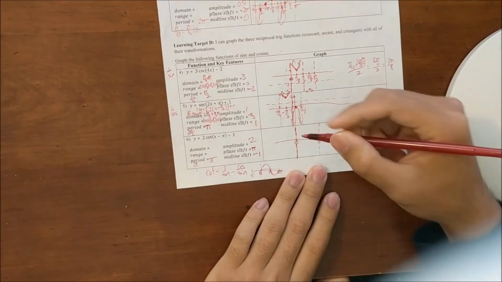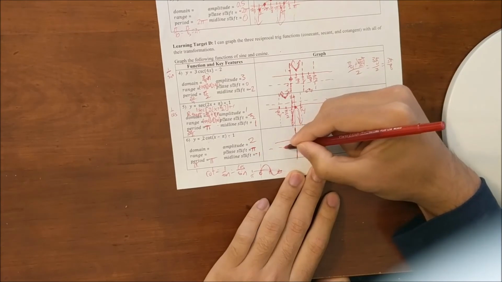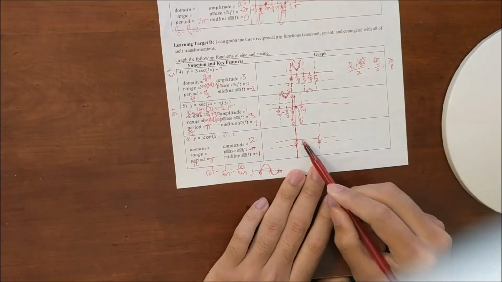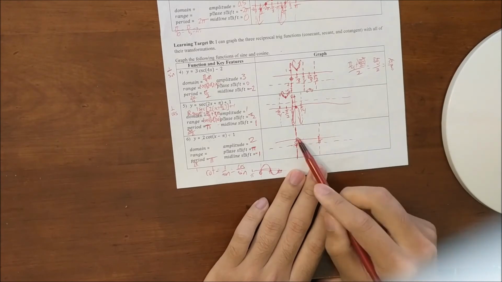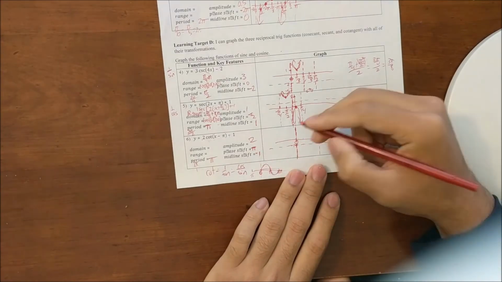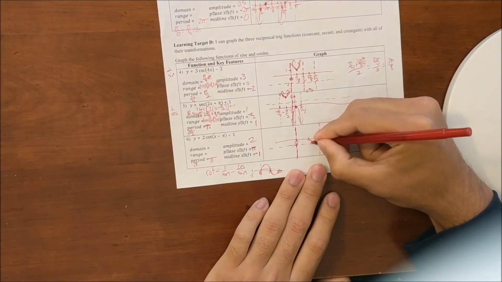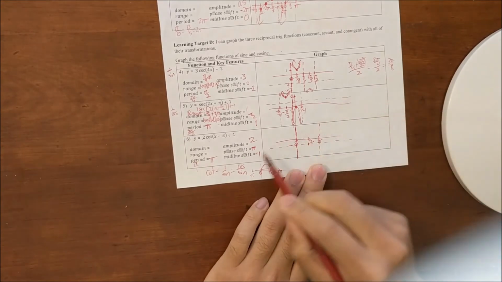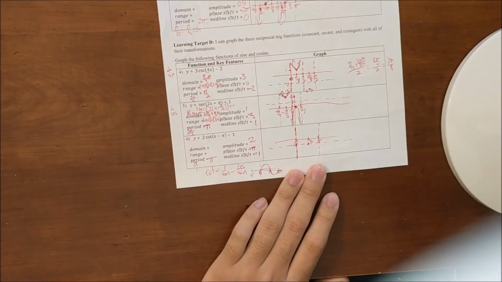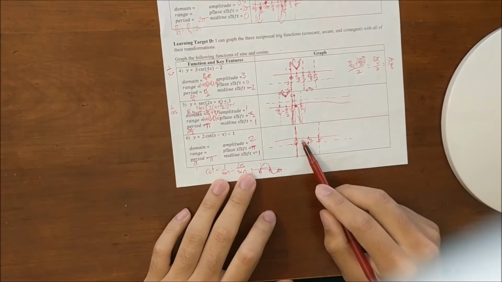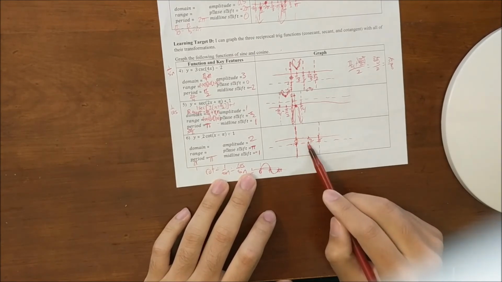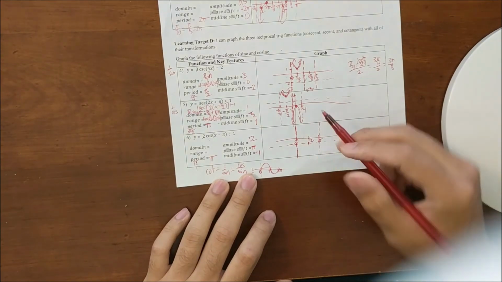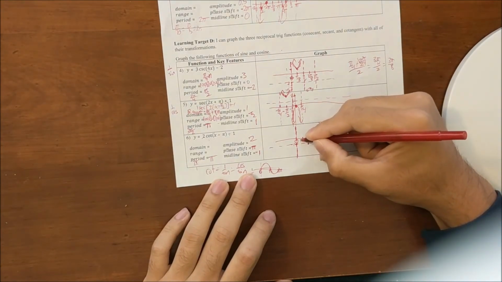Okay, let's do our midline of -1. So I know that the midline point occurs halfway between the vertical asymptotes. So halfway between 0 and pi is pi over 2. And midline. So then halfway between the left vertical asymptote and the midline point, I know cotangent looks like this. So halfway between those is pi over 4.